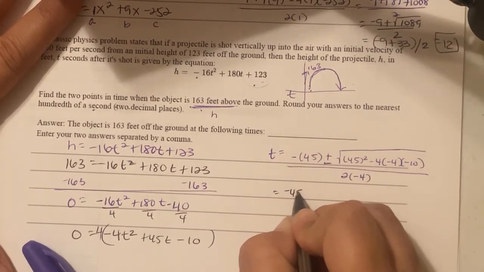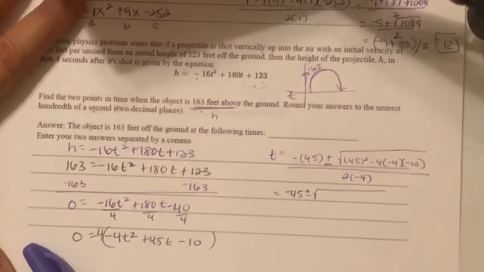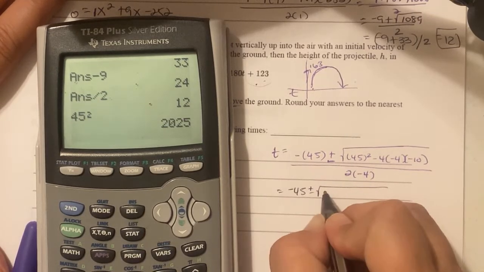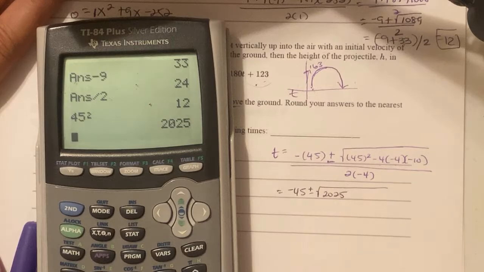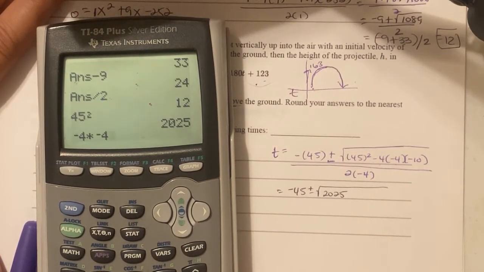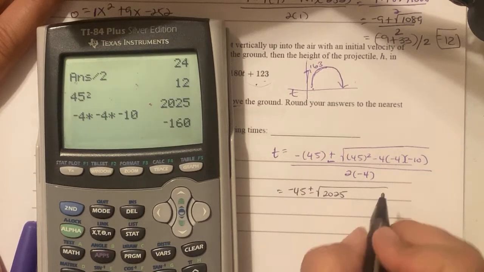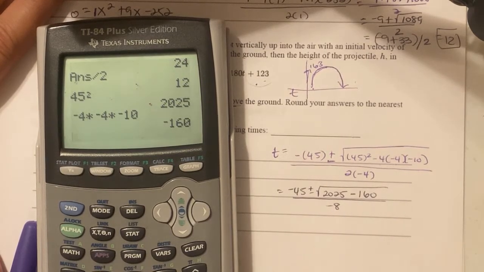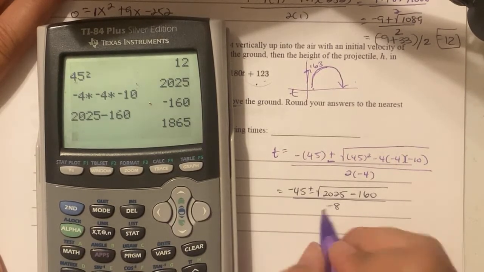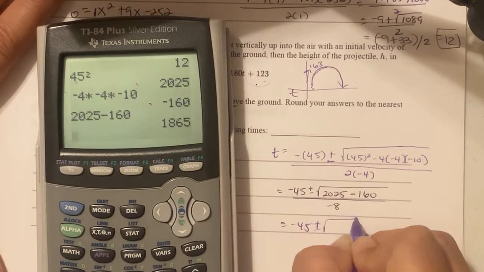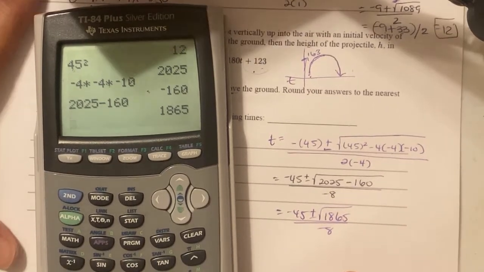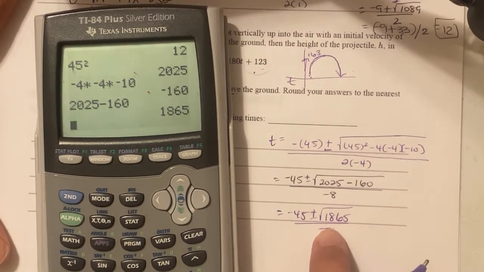So we become negative 45 plus or minus the square root of 45 squared, which is 2025. Negative 4 times negative 4 is positive 16. Times a negative 10 is still negative 160, divided by negative 8. We do 2025 minus the 160. So now we have negative 45 plus or minus the square root of 1,865, divided by negative 8. Determine what the square root of 1865 is.